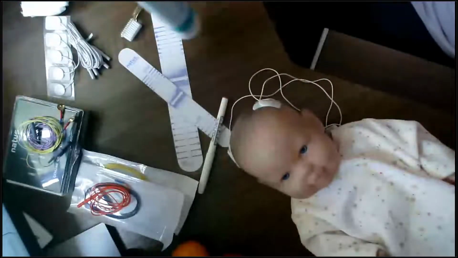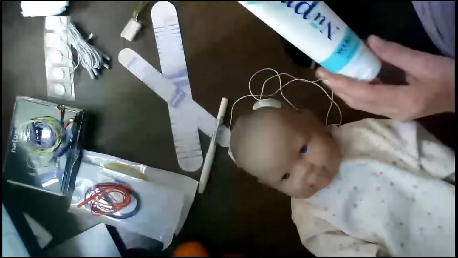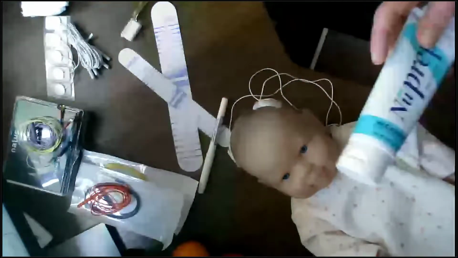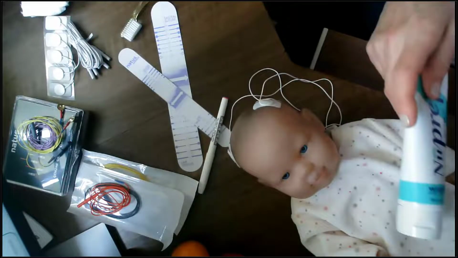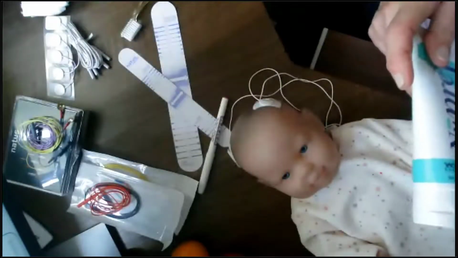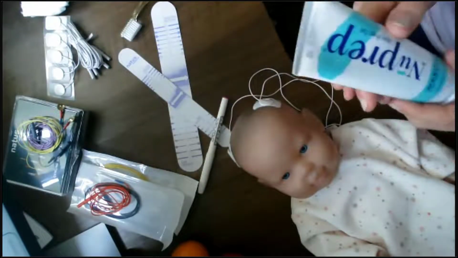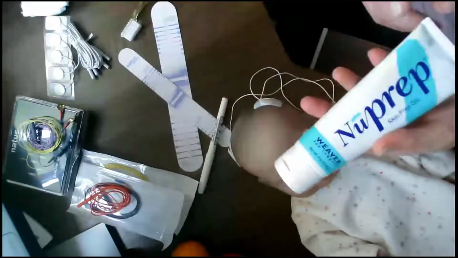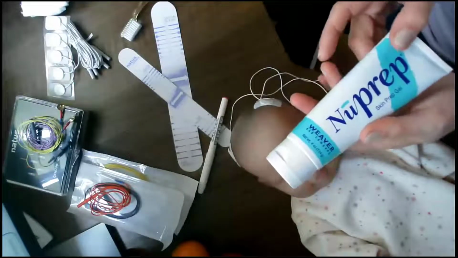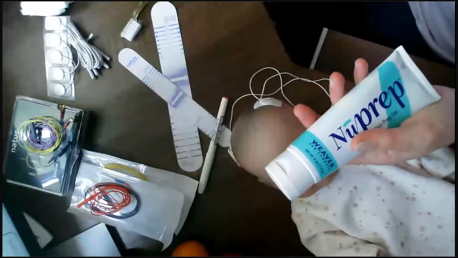Now, we talked about the skin preparation. Skin prep is very important. Skin prep is going to remove any dead skin off the baby's skin. So we use NuPrep. It's a really great skin cleansing agent.